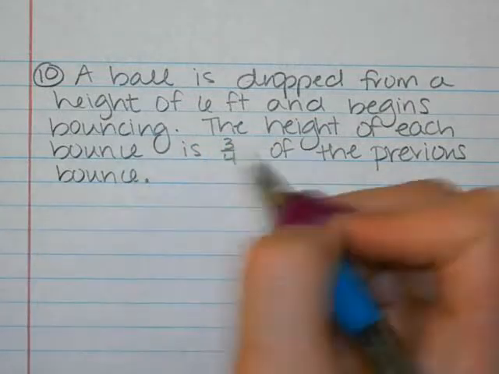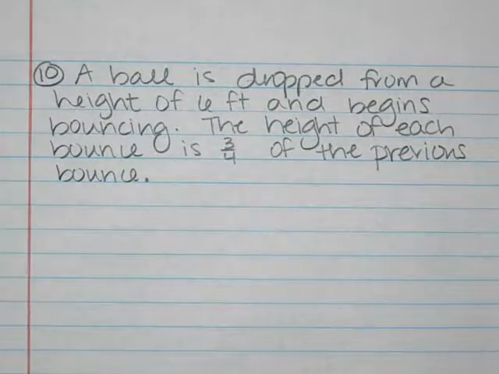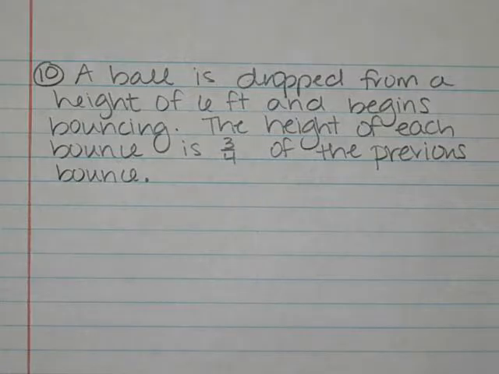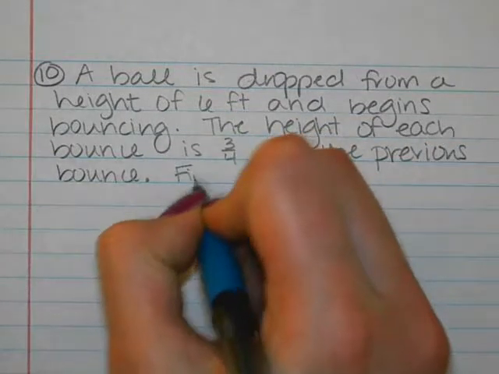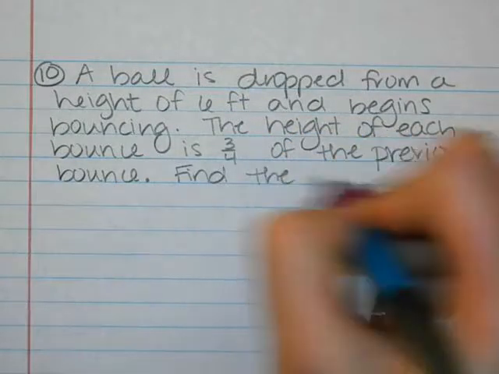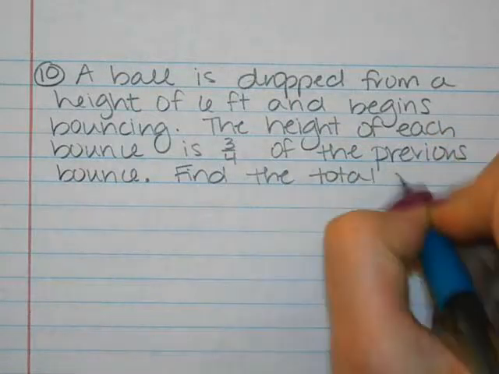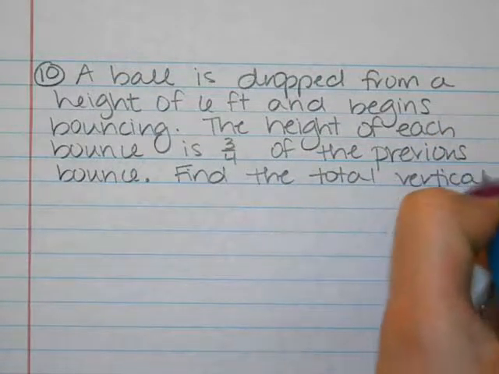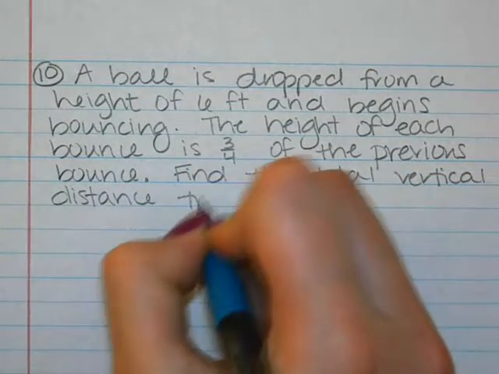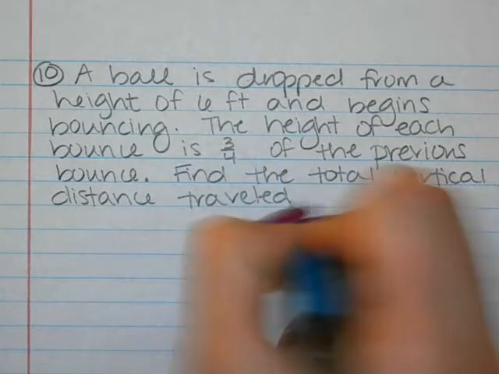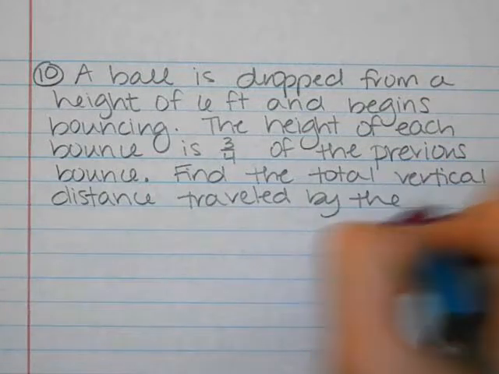This might feel familiar because people usually use these with exponential story problems. Find the total vertical distance traveled by the ball.